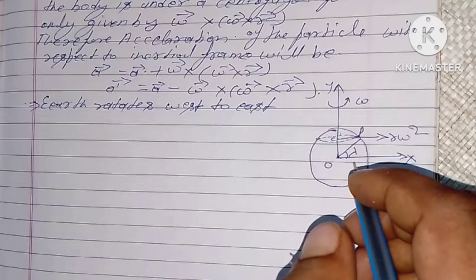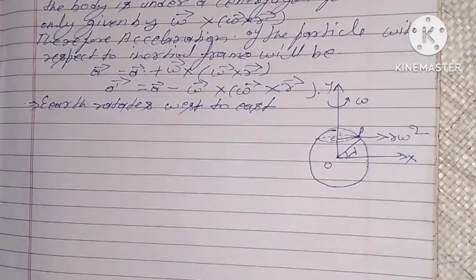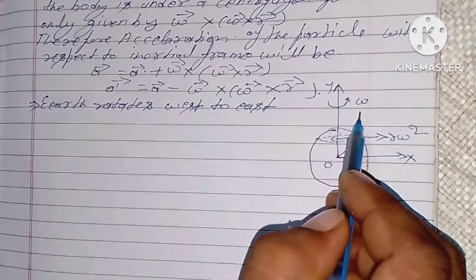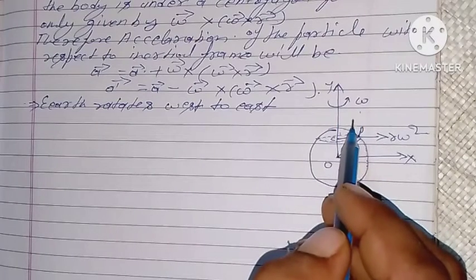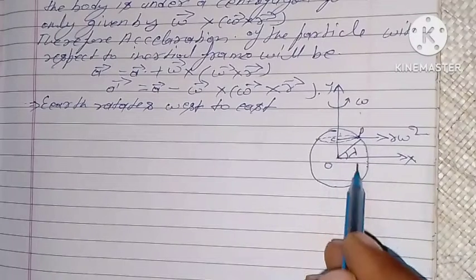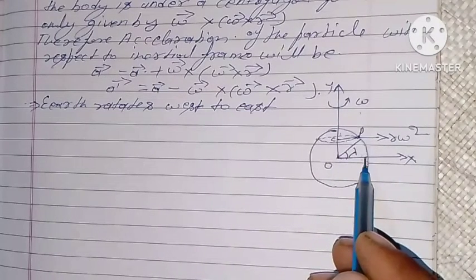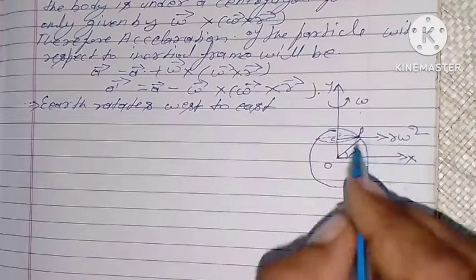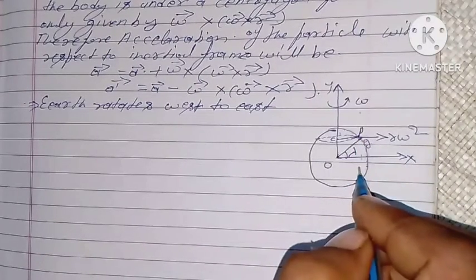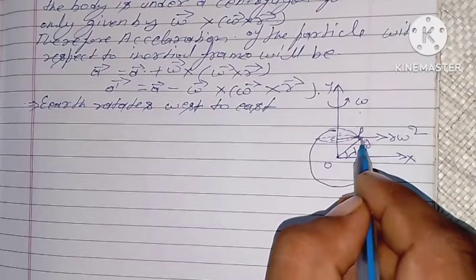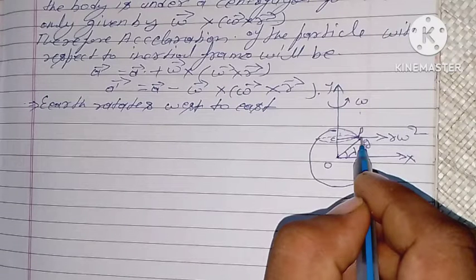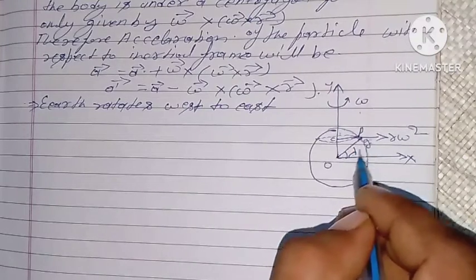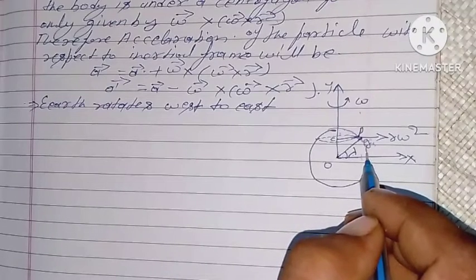To consider the effect of centrifugal force on acceleration due to gravity, we take the angular velocity vector omega along the y-axis, and the x-axis is taken perpendicular to it, as shown. Then the actual value of g at a point P in the latitude lambda will act along the direction PO, where O is the center of the earth.